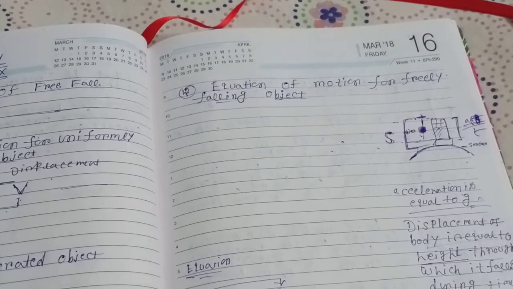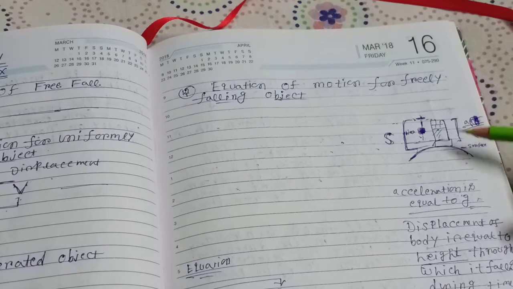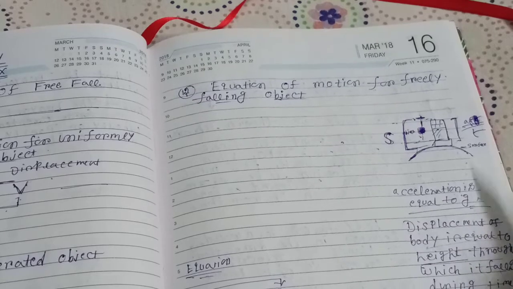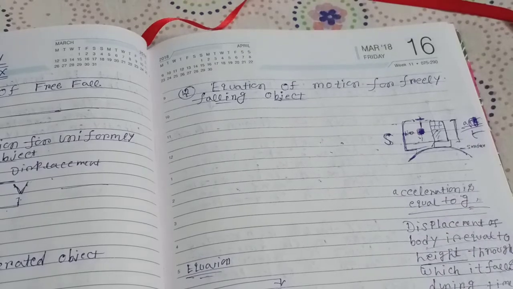Here we have to keep in mind the basic difference between capital letter G and small letter g. Capital letter G is the universal gravitational constant, and small letter g is the acceleration due to gravity of the earth. So during free fall the object's acceleration will be equal to g, and the displacement of the object will be equal to the height through which it falls during time period t. So there are three equations.